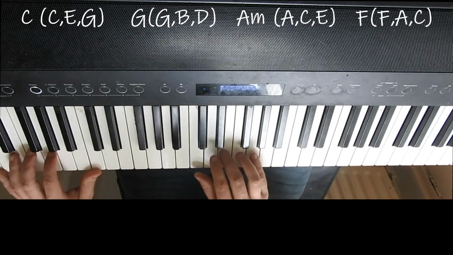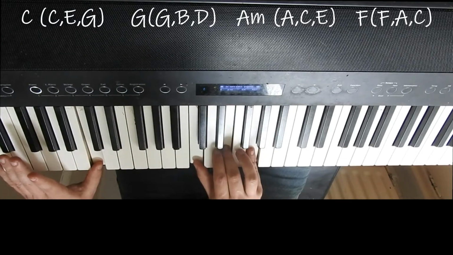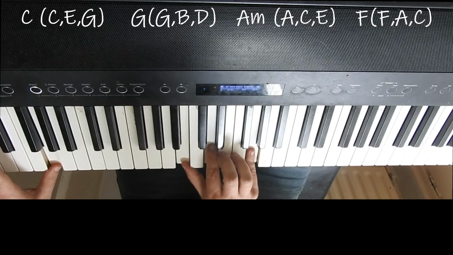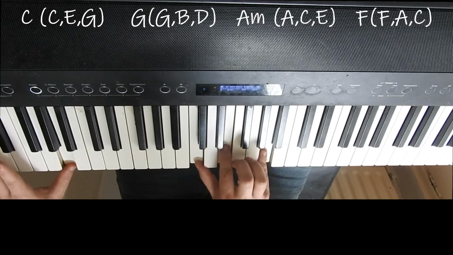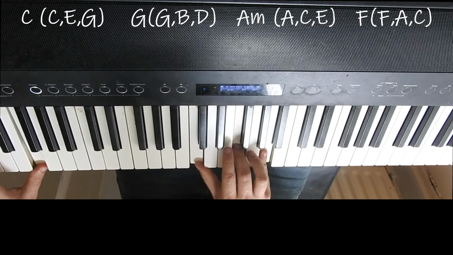Okay, so the whole thing, C major, G major, move everything up one, A minor, and then we just move our E up to F to give us F major.